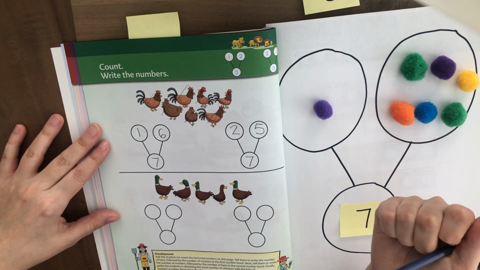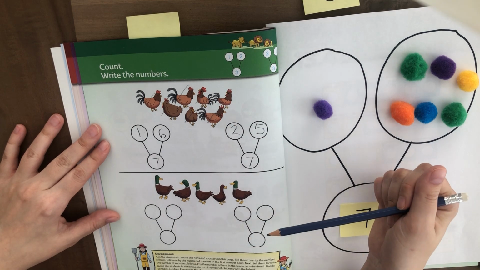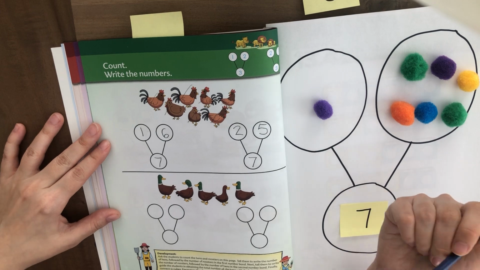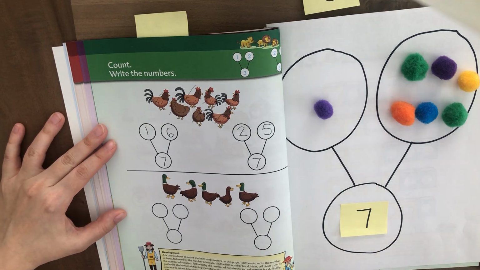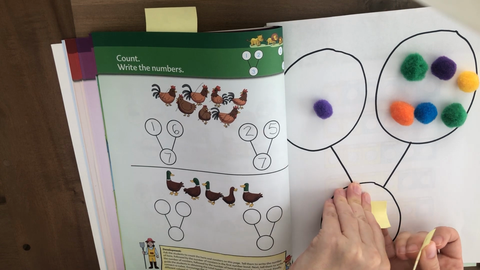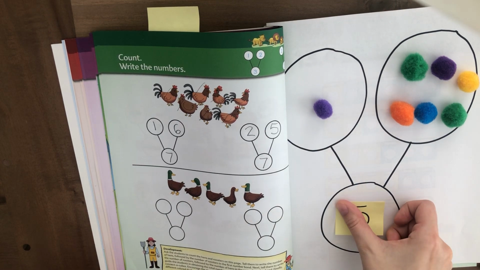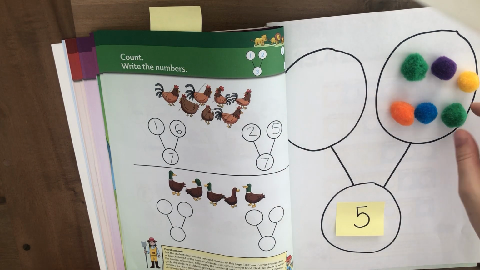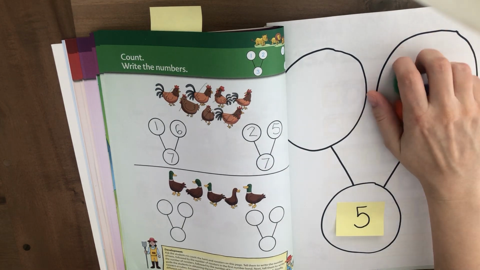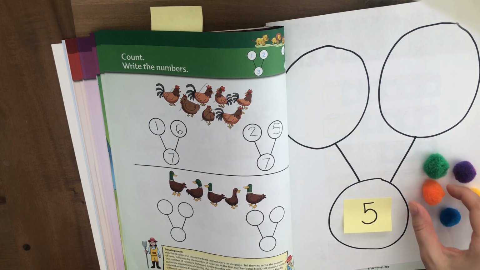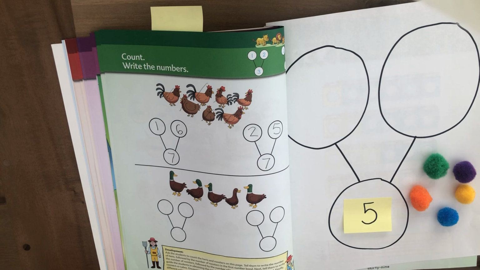Then I want you to try this bottom one on your own with the ducks. Now, what I need you to do, remember, is I already have 5 on my sticky note. Put it here. Take 5 pom-poms, and you're going to break them up to see different ways you can make 5.